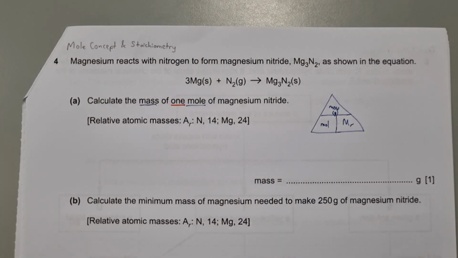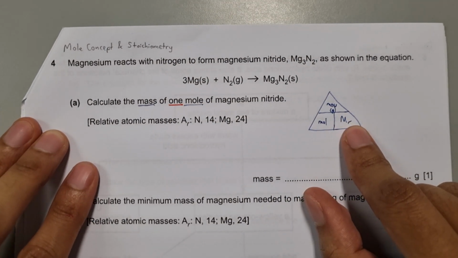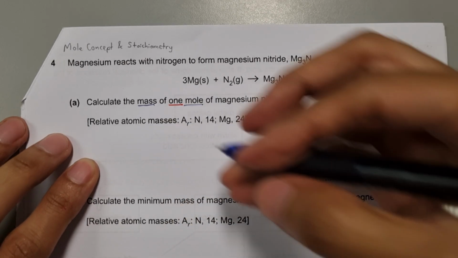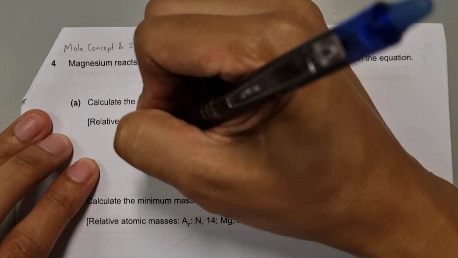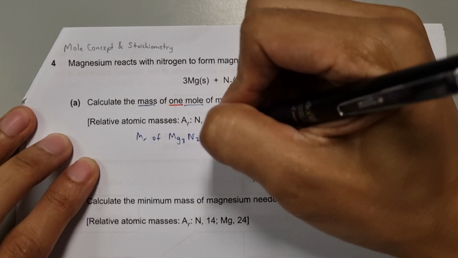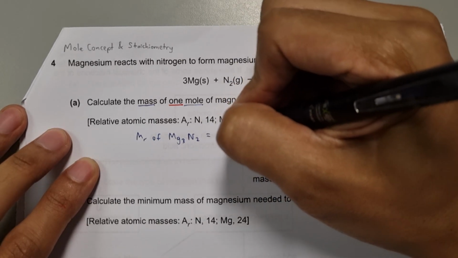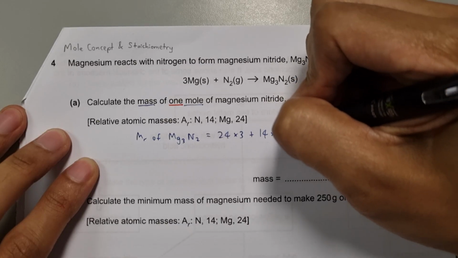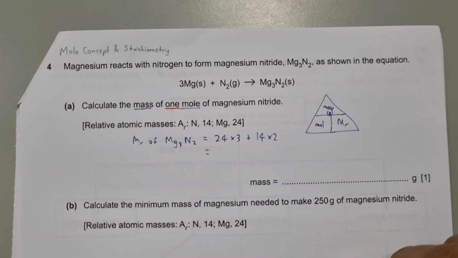So this question is essentially asking what's the Mr of magnesium nitride. The Mr of Mg3N2 would be 24 times 3 plus 14 times 2.